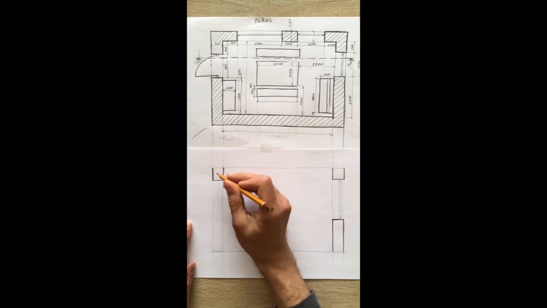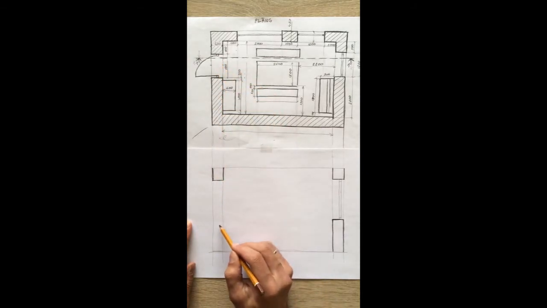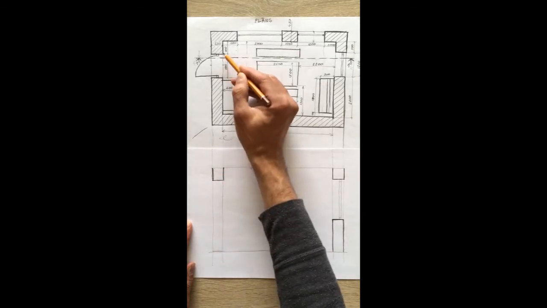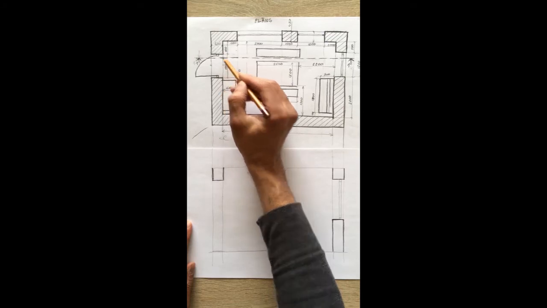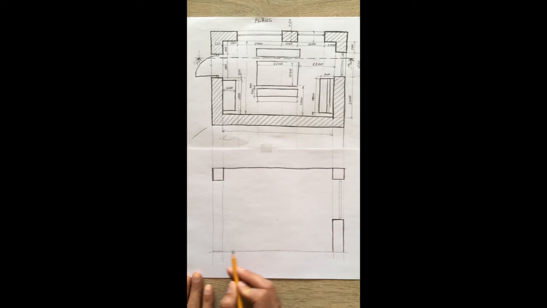So this is the wall above the door, and by the door there is an empty place. We can see this line here, but it's not in our section line, but a little bit further. Our ceiling and floor are strong lines.